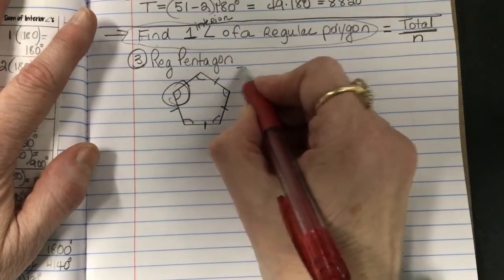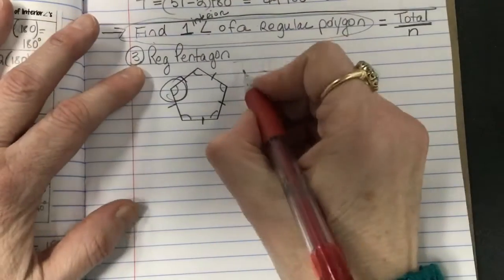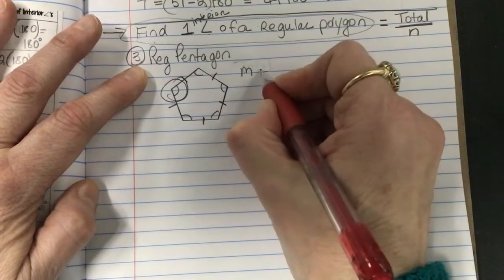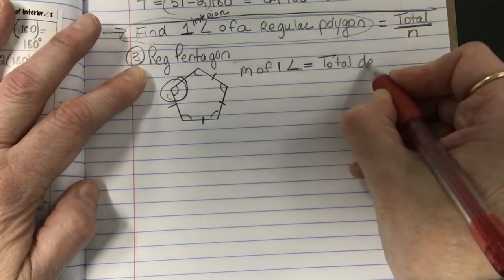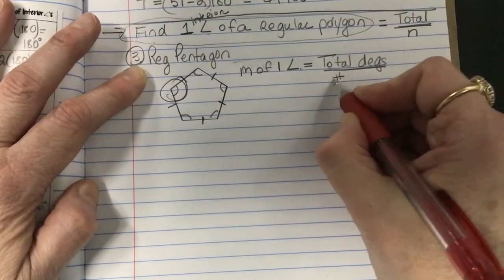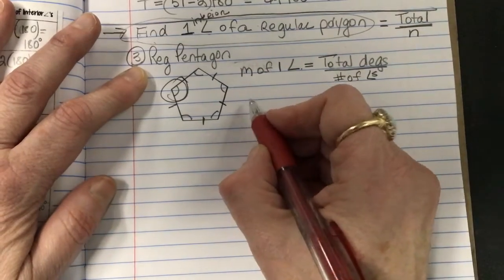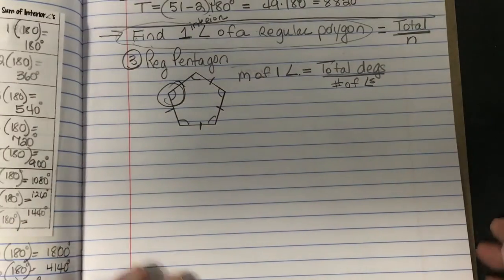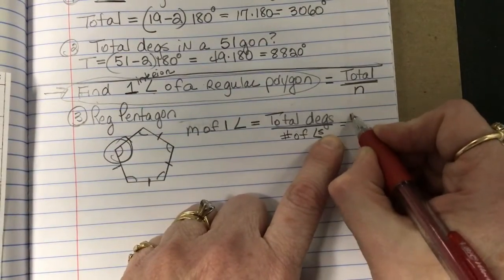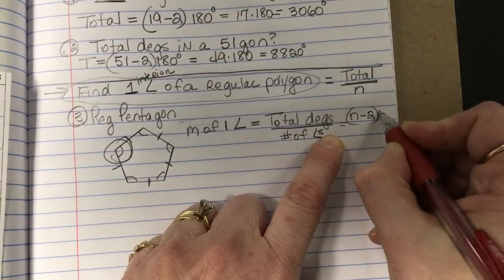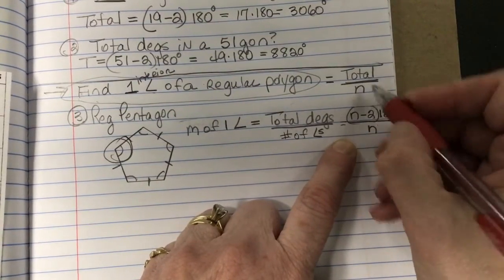So the total, let me try that again. Measure of one angle equals total degrees divided by the number of angles. So, do we know how to find the total? There it is, right there. There's the formula right there. Look. So it's going to be n minus 2 times 180 degrees over n. So it's the total over n, and I'm going to do it like that.